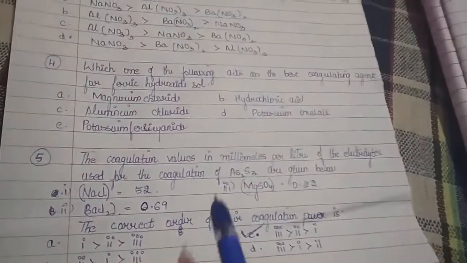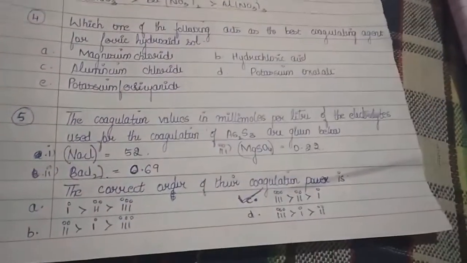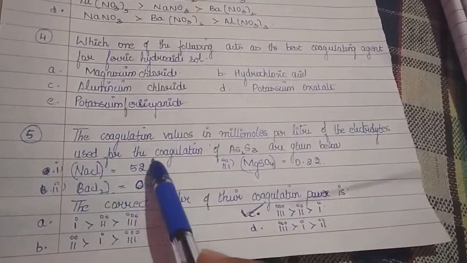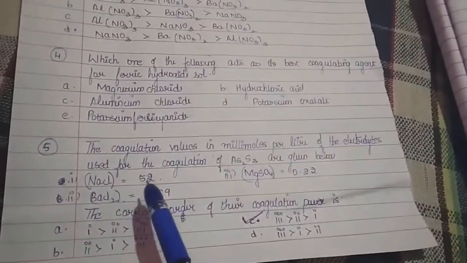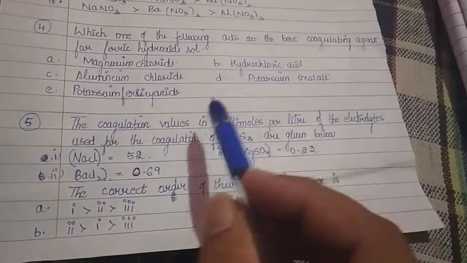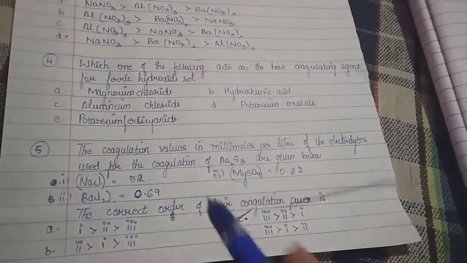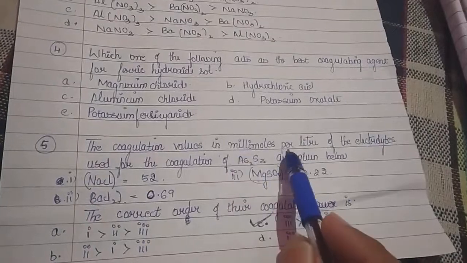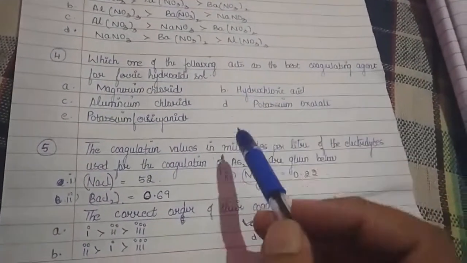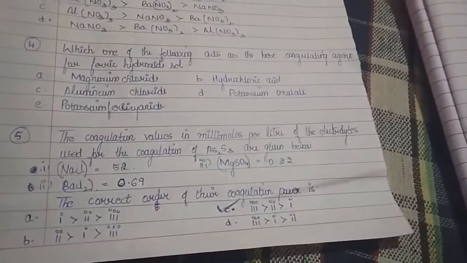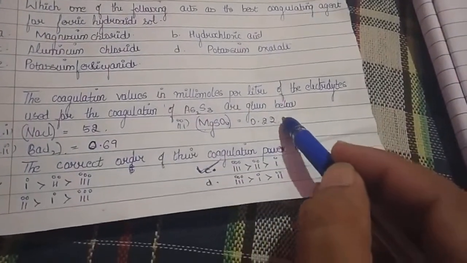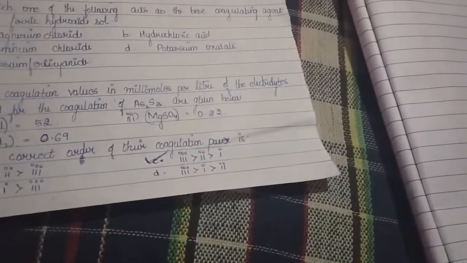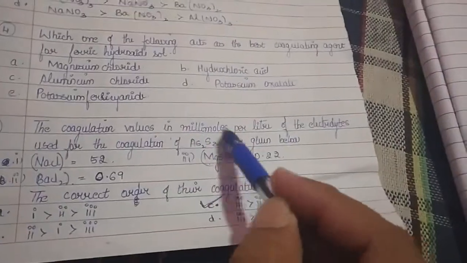Able to understand? This question is to get a clear-cut knowledge of what we mean by coagulative value. NaCl having a coagulative value of 52 means what? 52 millimoles per liter of NaCl is required to coagulate your arsenic sulfide. Similarly, a coagulative value of 0.69 for BaCl2 means 0.69 millimoles per liter of your electrolyte is required to coagulate your arsenic sulfide. Similarly for magnesium sulfate, 0.22 is the minimum. 0.22 millimoles per liter is required to coagulate your arsenic sulfide.